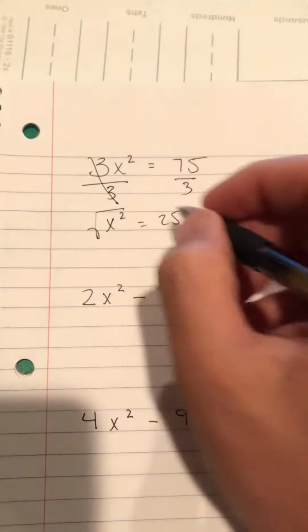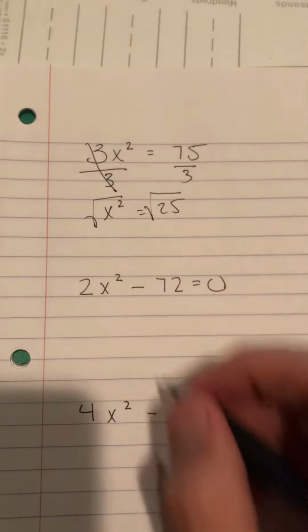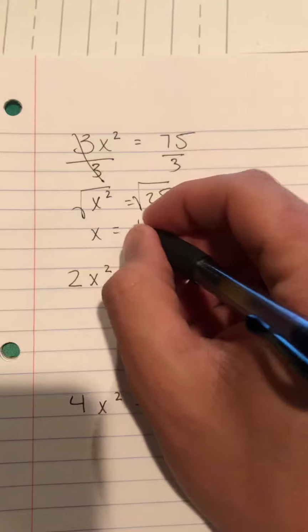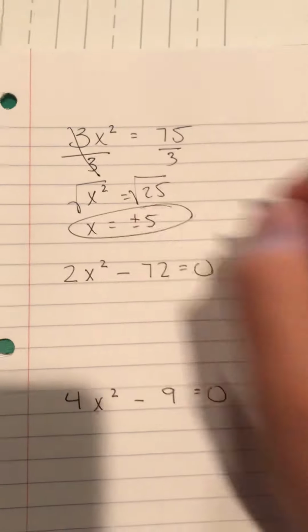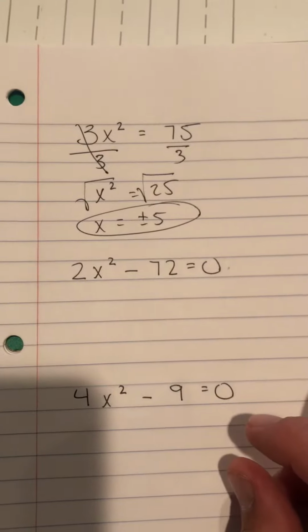We do the inverse of squaring, which is square rooting, and we get x on the left side and plus or minus 5 on the right-hand side. Those are my 2 solutions.